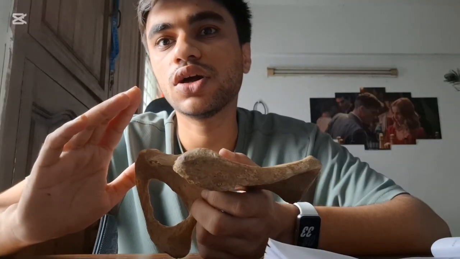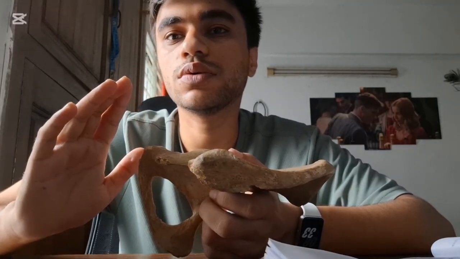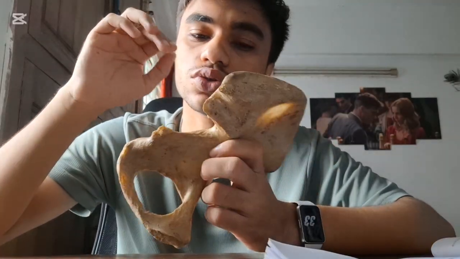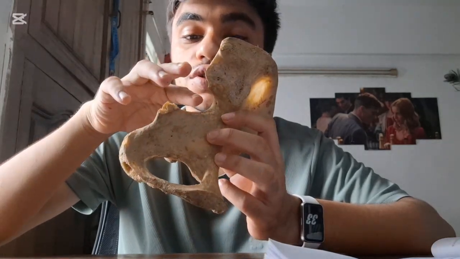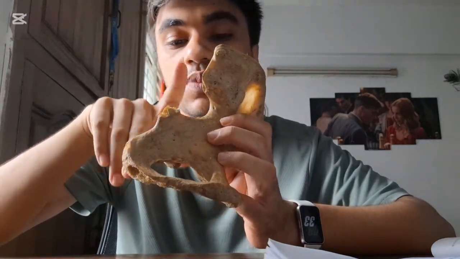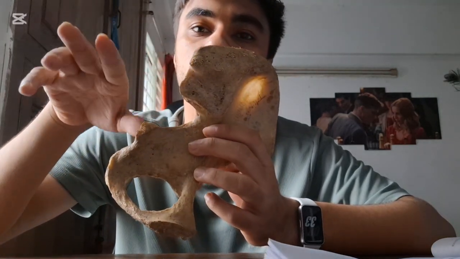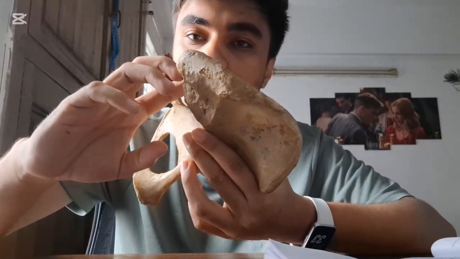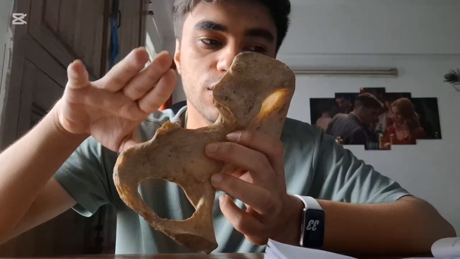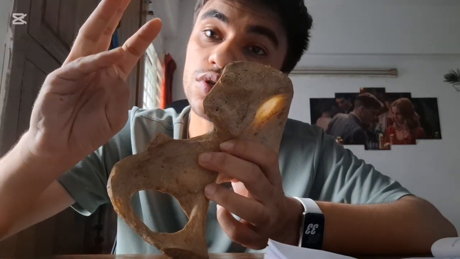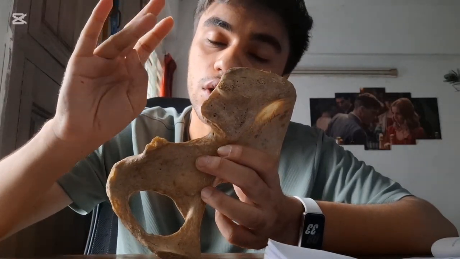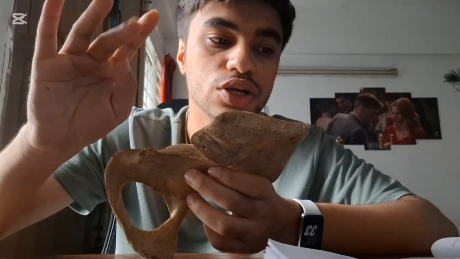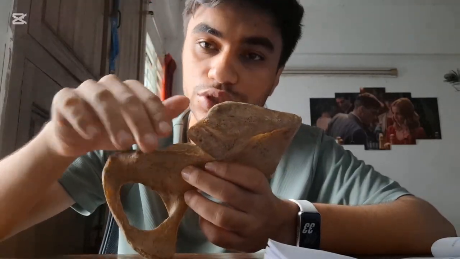From the greater sciatic notch, we have to study the structures that pass through it. In the greater sciatic notch, there is the piriformis muscle. Above the piriformis muscle, the superior gluteal vessels and nerve pass through, while from below the piriformis muscle, the inferior gluteal nerve and vessels, sciatic nerve, and then pudendal nerve and internal pudendal vessels pass through.